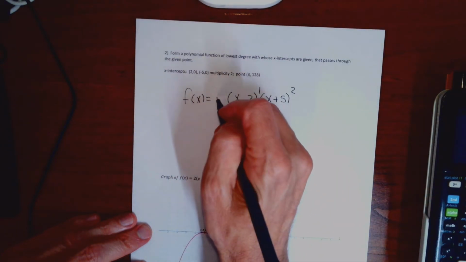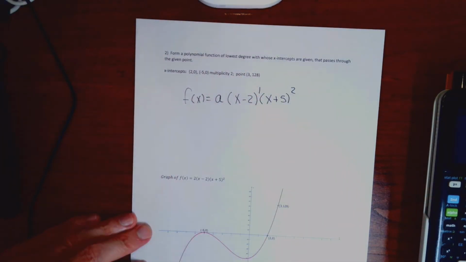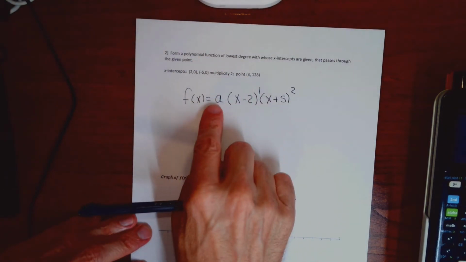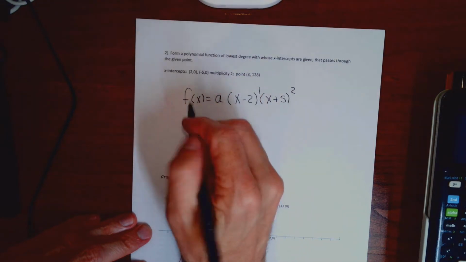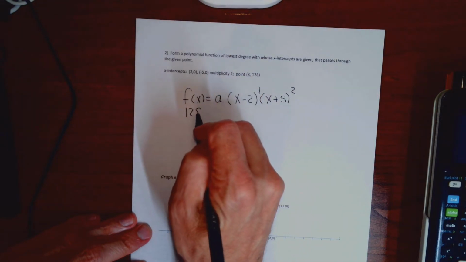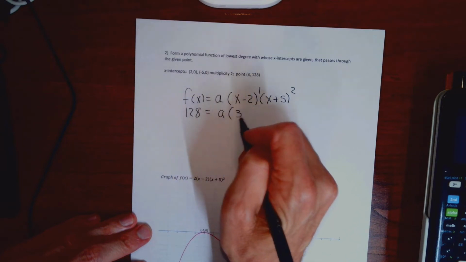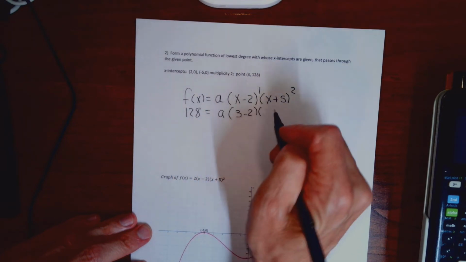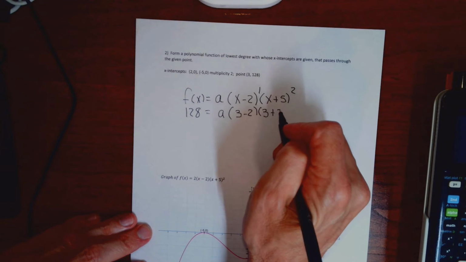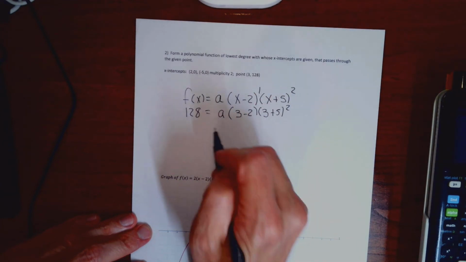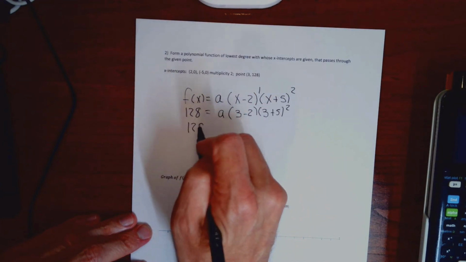So to make it go through the point (3, 128), I put a number a to the left of the parentheses, and now I'm going to use the information to solve for this value. I'm going to plug 128 in on the left side of the equation, and on the right side, I'm going to plug in 3, the x-coordinate of the point, for both the x's, and then just do the algebra.